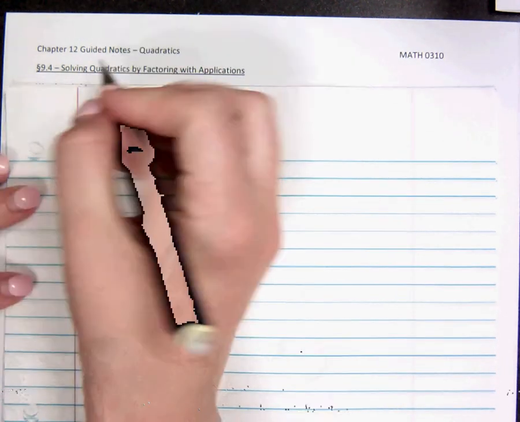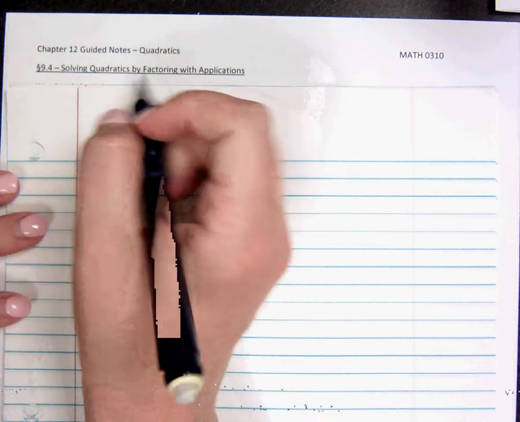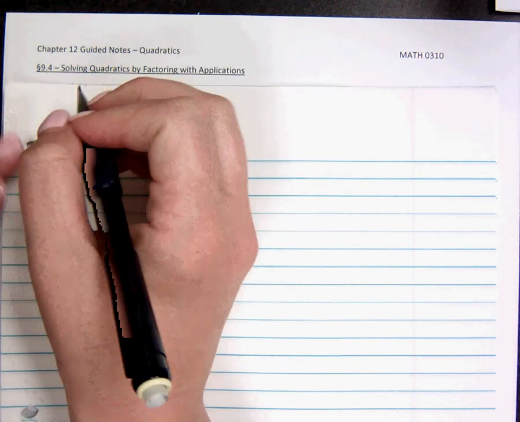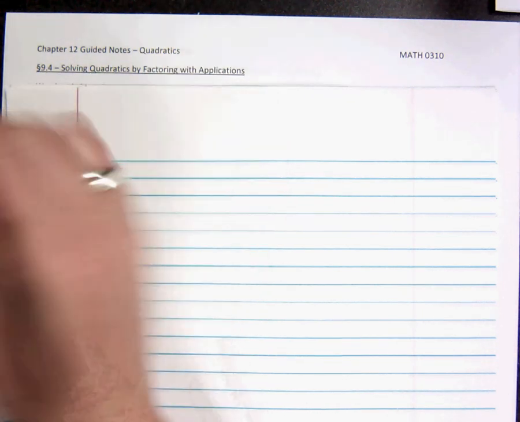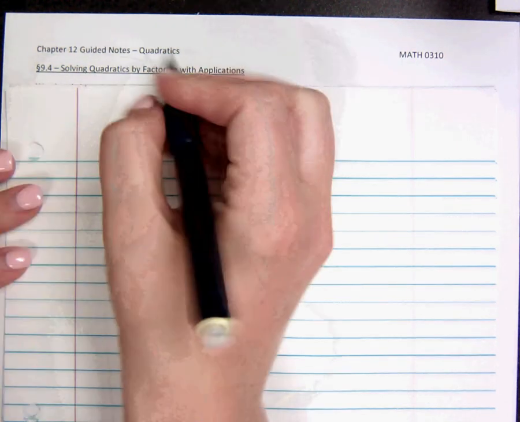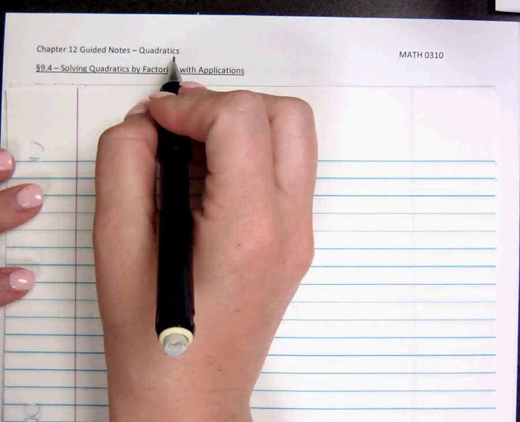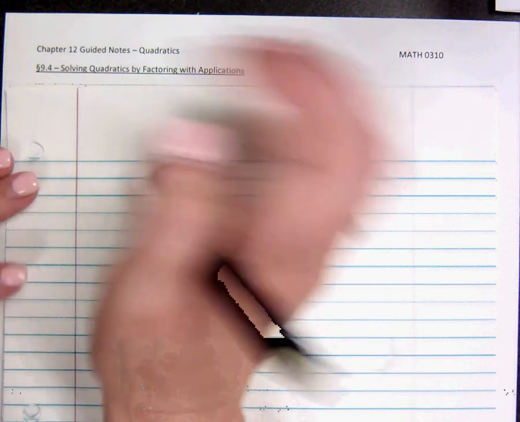This is Chapter 12, Guided Notes on Quadratics. It's really comprised of a couple other sections that we skipped that fit better with the topics in Chapter 12. We've talked a little bit about quadratics. You're going to learn more about quadratics throughout this chapter and then even more in college algebra.